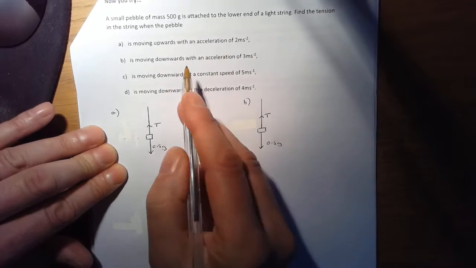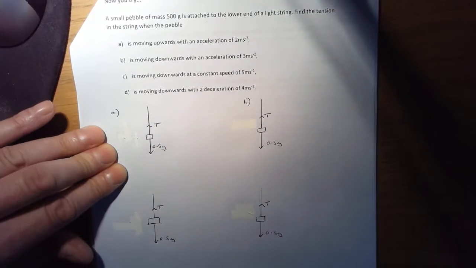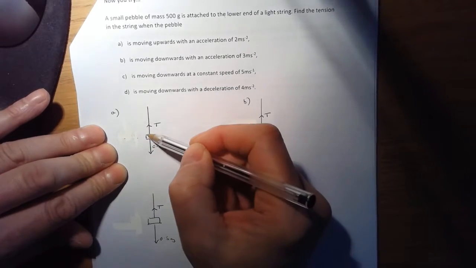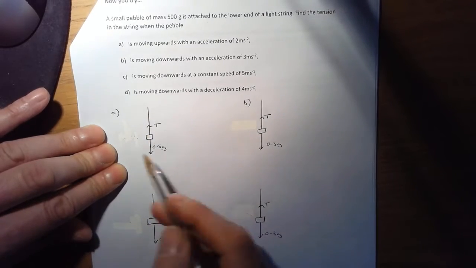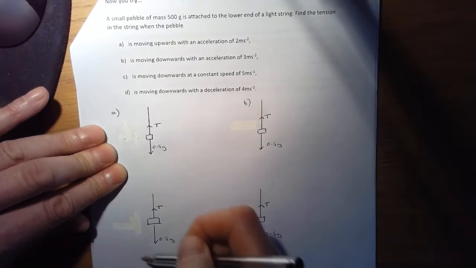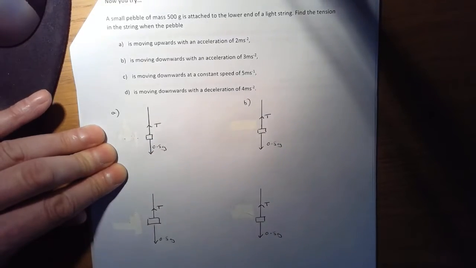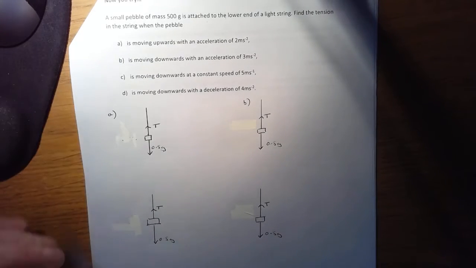There is a tension in the string. It says the string's light, so there's no weight in the string, so that's not going to have any effect on it. So there is a tension in the string which is acting upwards on the pebble. So in each of the scenarios we have the same situation: 0.5 G acting down, tension acting up, and in each case we need to find the tension given different accelerations.